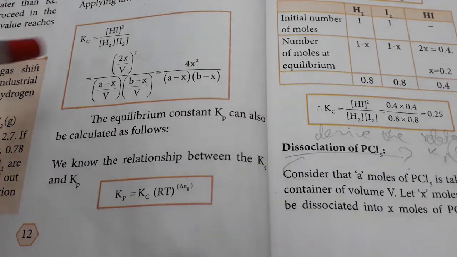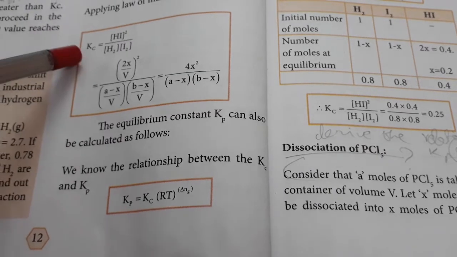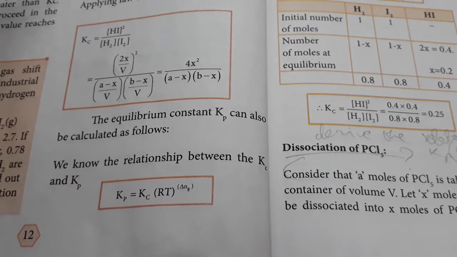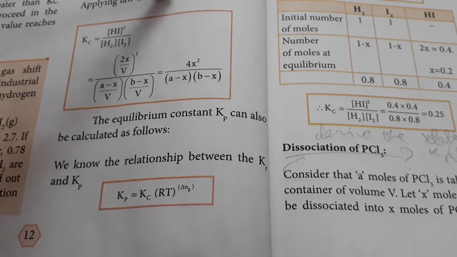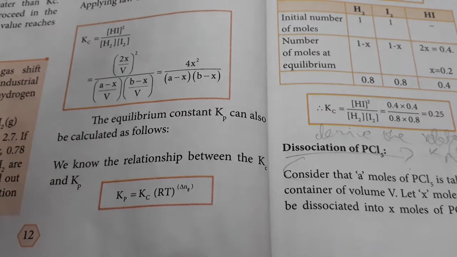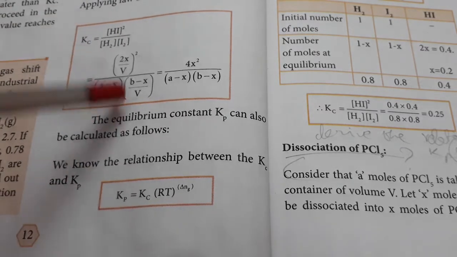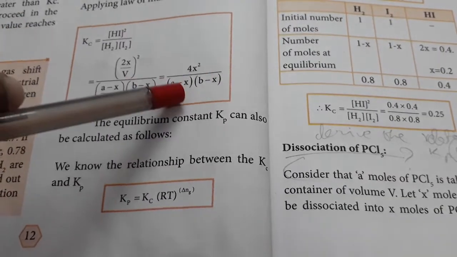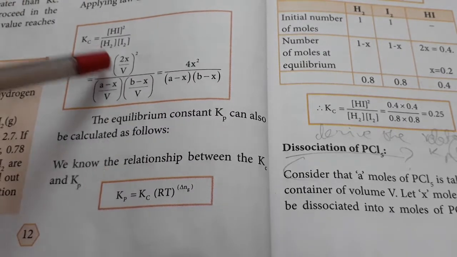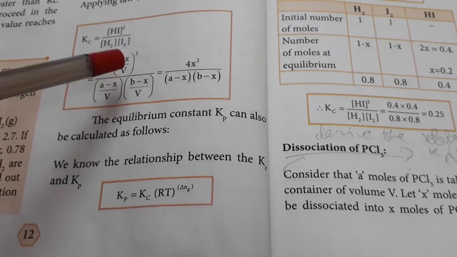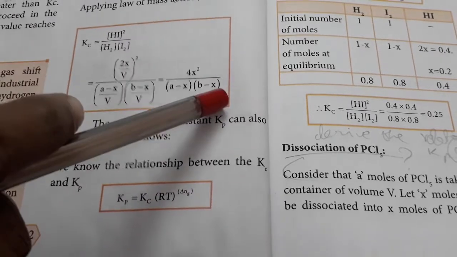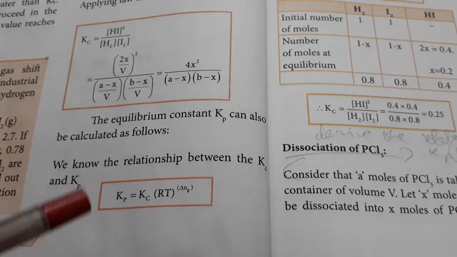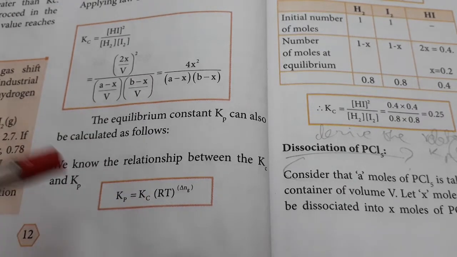So next step, we have to substitute for the Kc value. Kc is obviously product by reactant, product HI, reactant H plus I. So in this we also have the active mass values, which we substitute into the formula and simplify. We can get 4x square by a minus x, b minus x. First substitute and simplify, and finally write down 4x square by (a minus x)(b minus x). Then we have to convert into Kp is equal to Kc RT delta Ng.